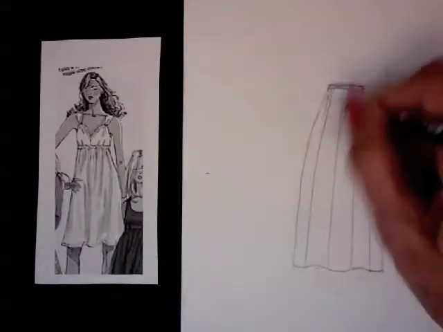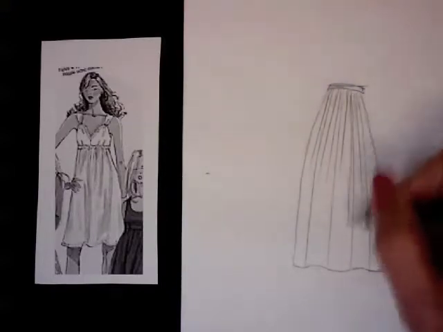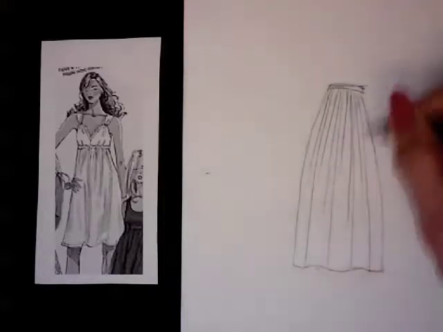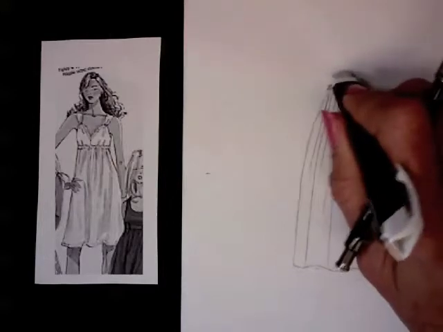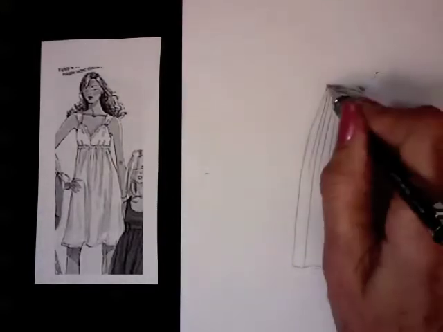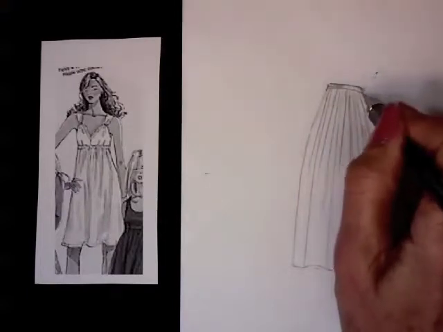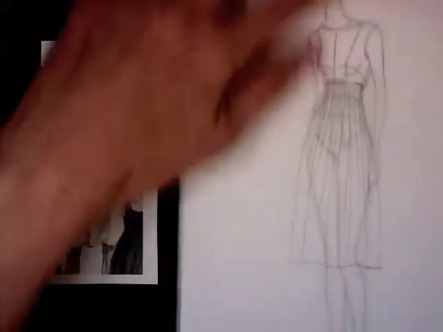Now all I'm going to do here is put in some of my folds. Maybe I'll make them kind of random lengths. Some of them are going to come down farther than others. Let me clean this up a little bit. All right, let me put my croquis back under here so you can see how this is going to pull together.